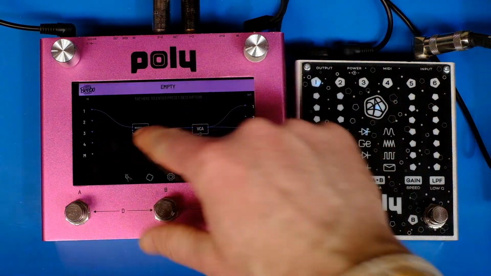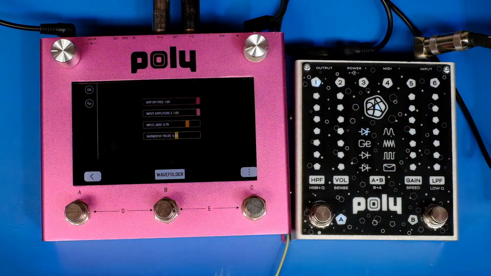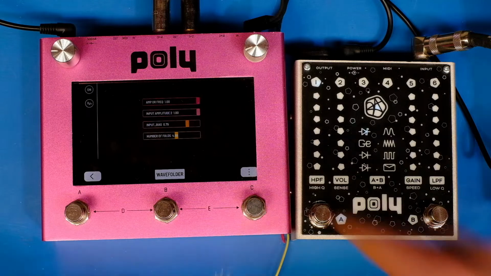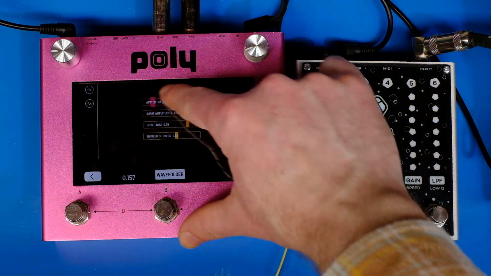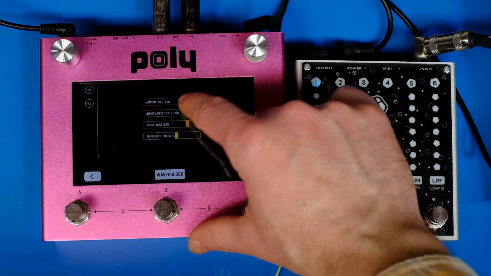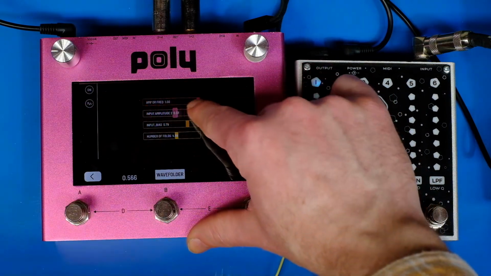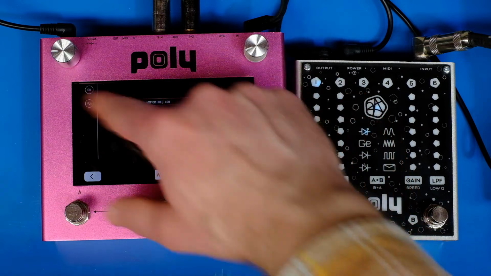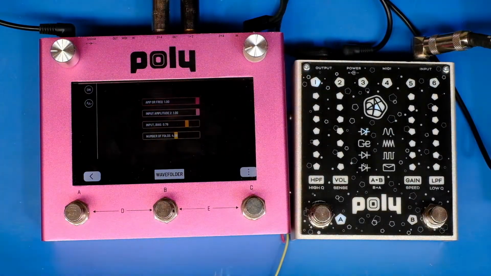So the main character thing you'll be controlling is this number of folds, your input levels. If you have the oscillator turned off, there's the other input, because you're going to be folding two things together. So remember, you can run two different signals into this.